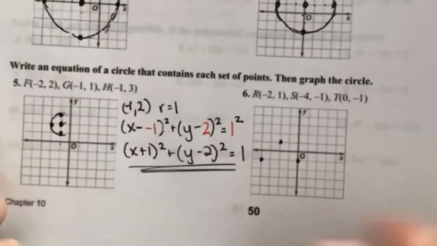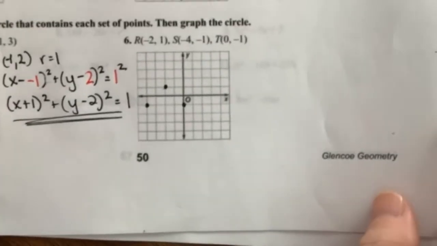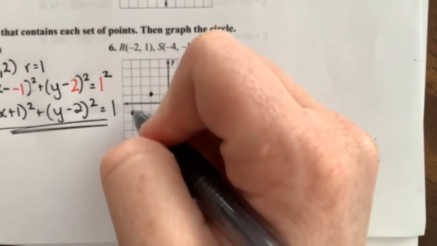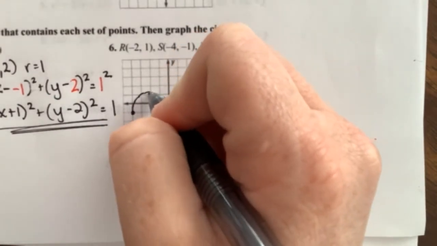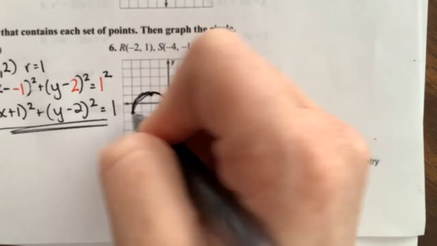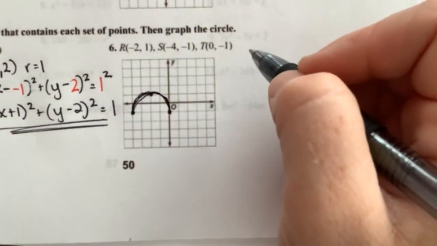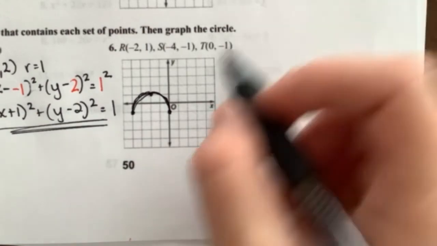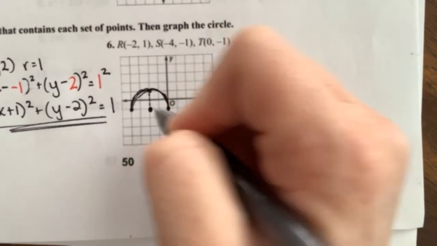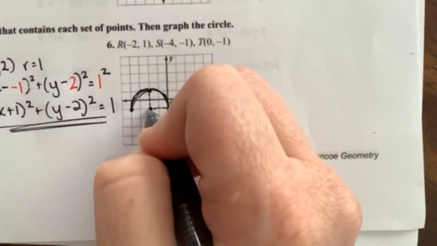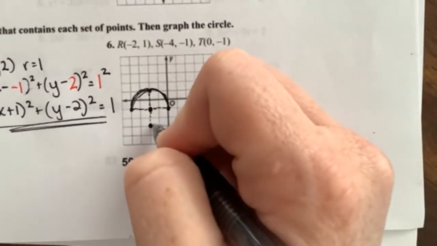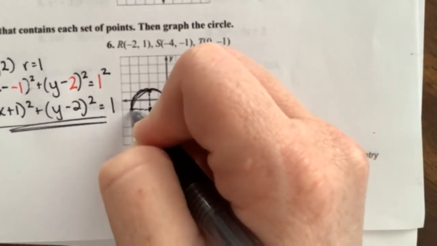Okay, next one. Same thing here. It gave us 3 points, R, S, and T. I went ahead and sketched them. So we know our circle contains these points. So it's going to look something like this. So what point is equal distance from these 3 inside the circle? Well, looks like probably right here. This is 2 units away here, 2 units away here, 2 units away here. So I could assume there's another point 2 units here, and these would all connect, right?